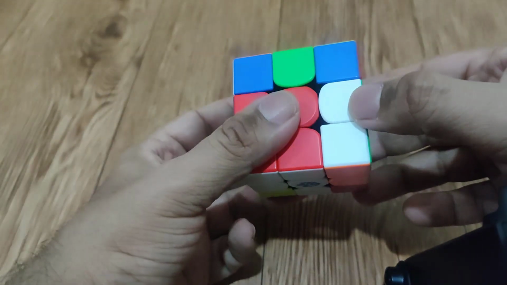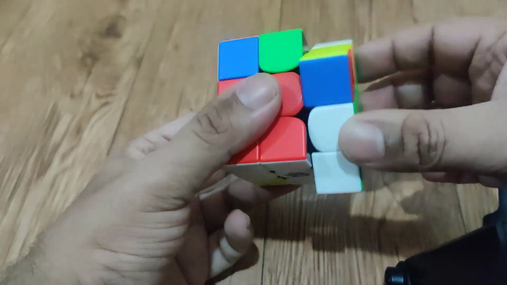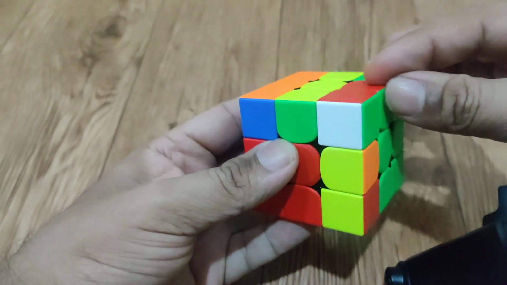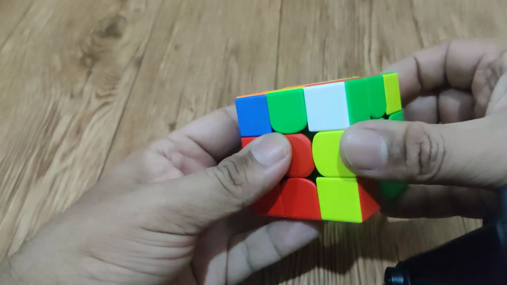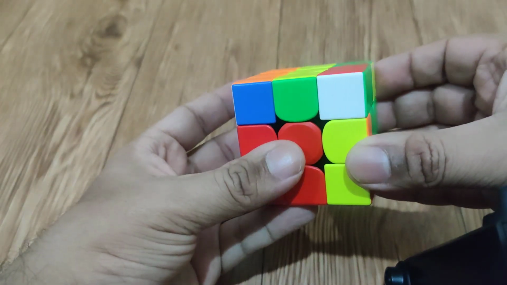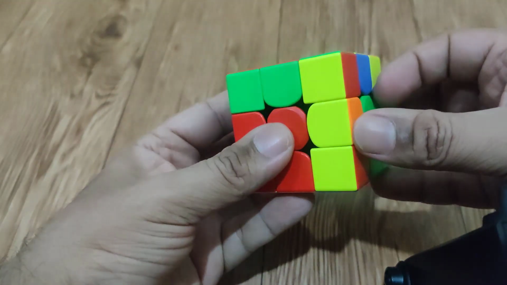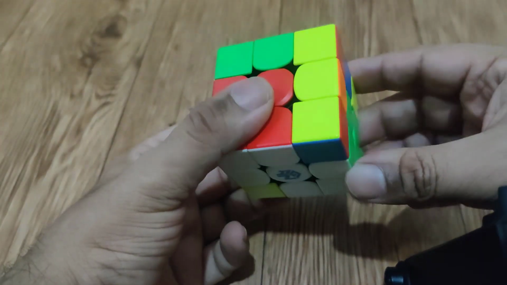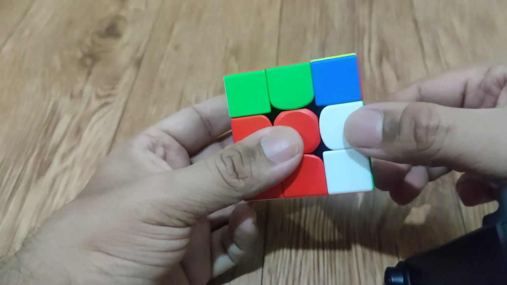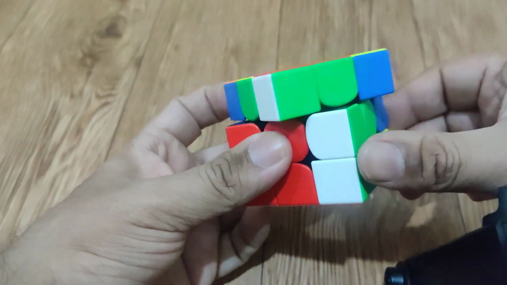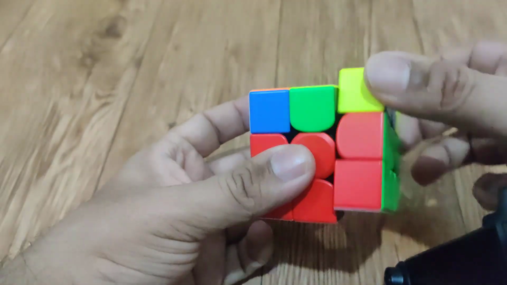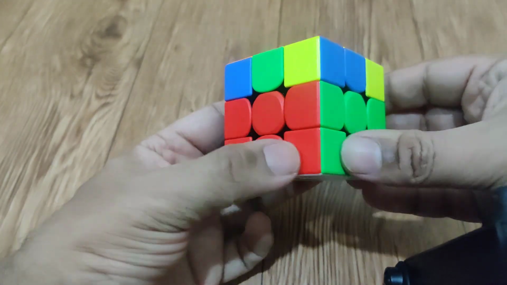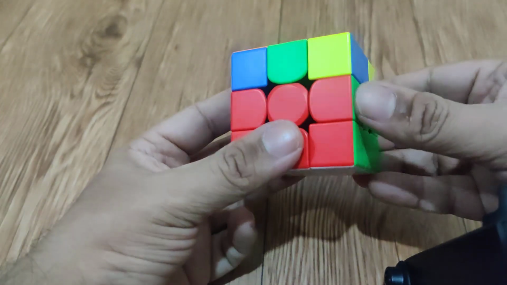So now white is not in its good position, so bring this back so that you form a pair out here. Now again do the steps like I told you. Just go U out here. Now bring the white to the top and just make a pair. Okay, so now the pair is made. You just have to insert it. See, we just solved this corner as well.